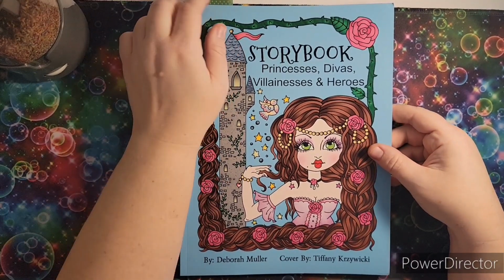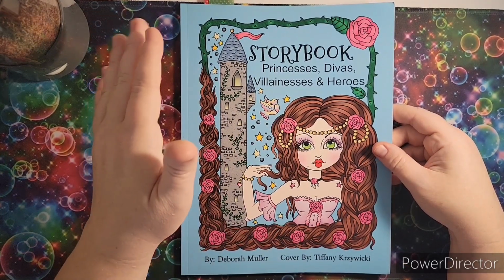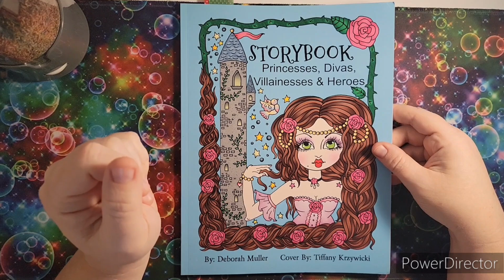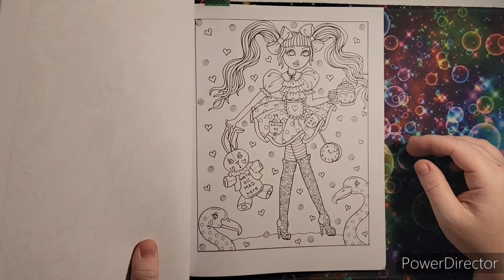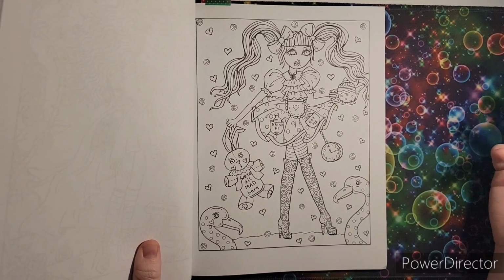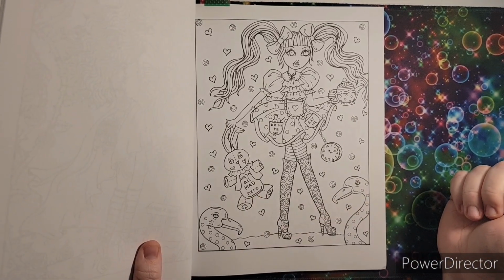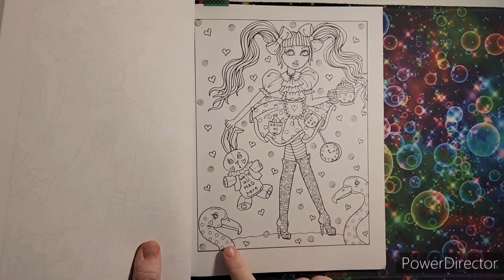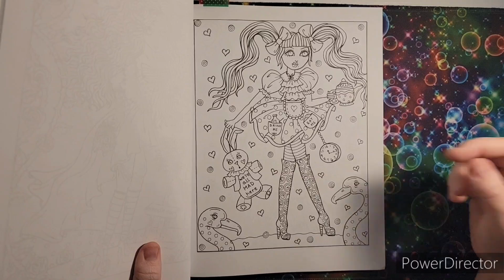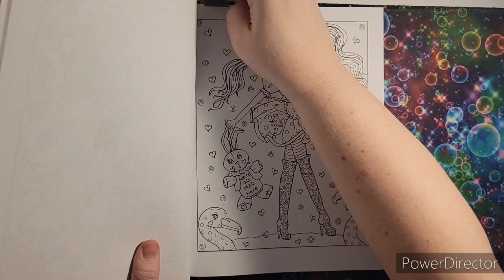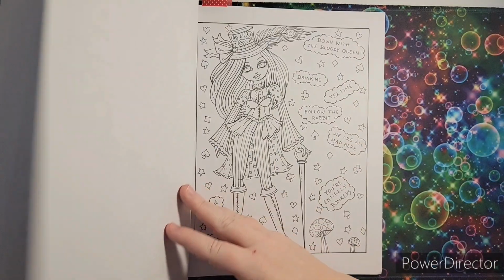Going into some of these fun Amazon print books, we have Storybook Princesses, Divas, Villainesses, and Heroes by Deborah Muller. These ones I think are just a fun book just to color in with markers and just have a good time. No stress. So we have this one. It's Alice, obviously, and this says we're all mad here, and that's supposed to be the rabbit. And I think these are supposed to be flamingos, but she's kind of sassy. Look at her tall boots and stuff. So I think I'll leave this book out because I may need some really stress-free coloring.